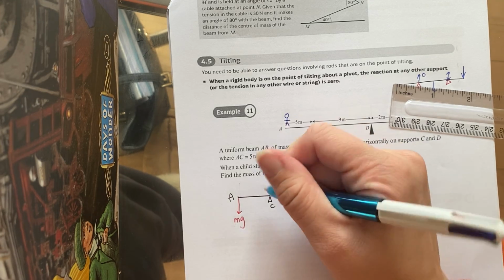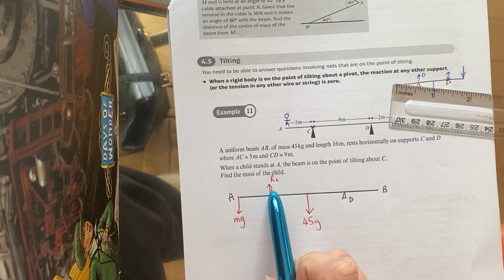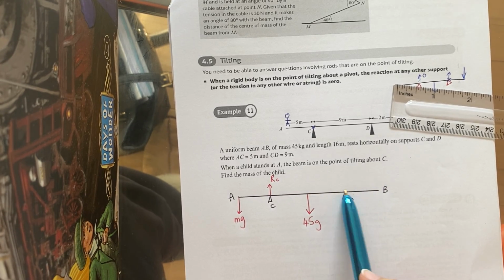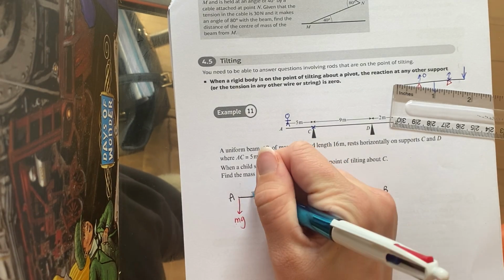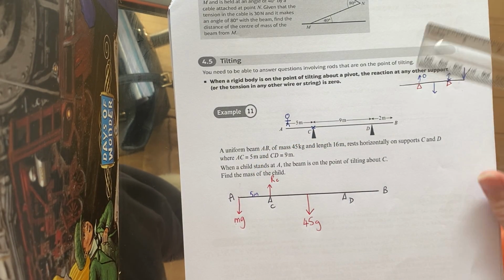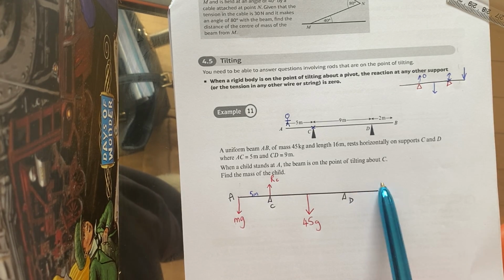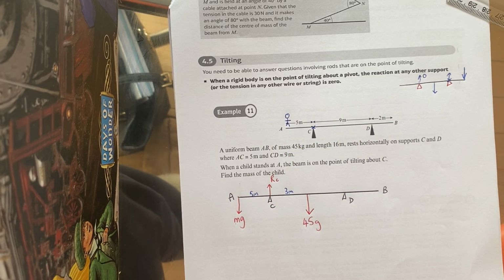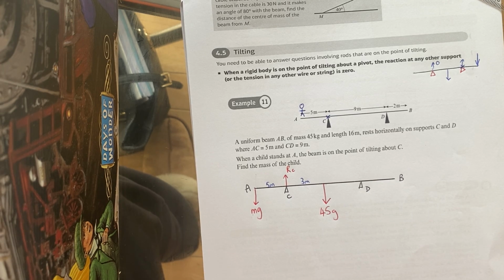Then we've also got the reaction force at C. Remember, because we're on the point of tilting, there's no reaction force at D. That reaction force has gone to 0. Let's put some measurements on here so we know that distance there is 5 meters. Also, the distance from C to the center of the beam, well, the whole beam is 16 meters long, so that must be 3 meters to get to the middle. Now what we can do is take moments about C.